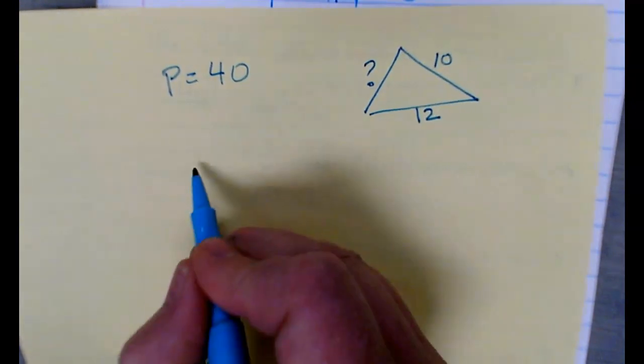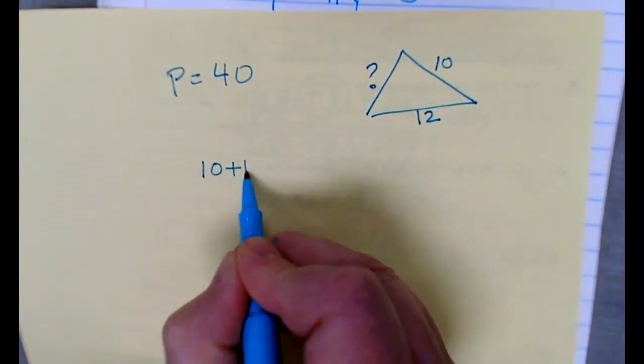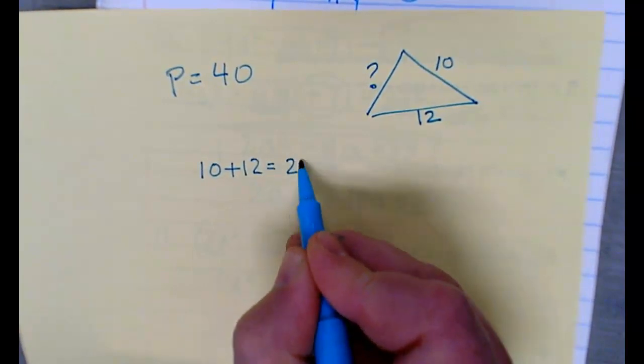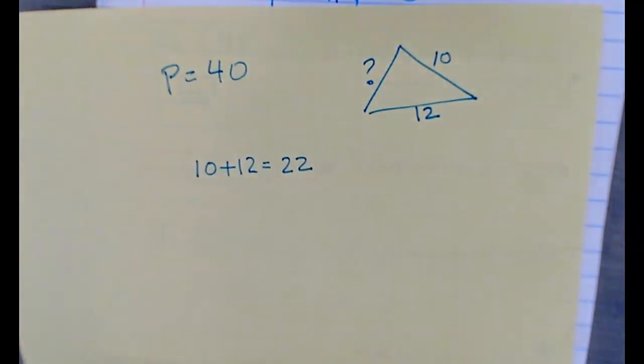Add what? Add the 10 plus the 12, and does that mean the side is 22? No, then what would you do?